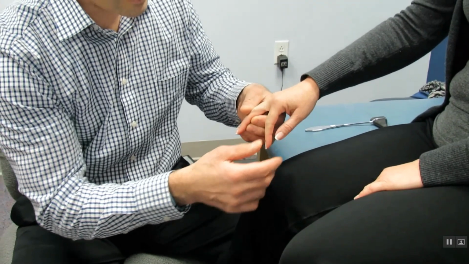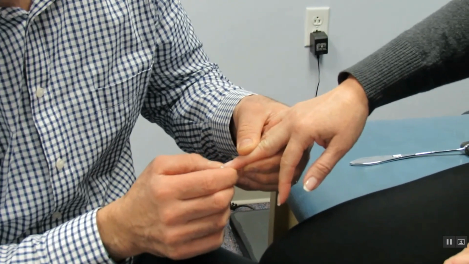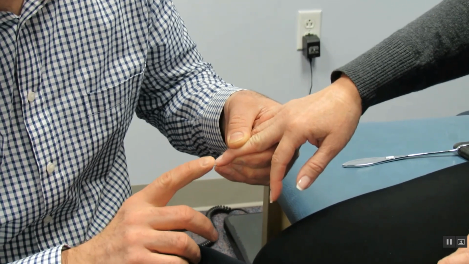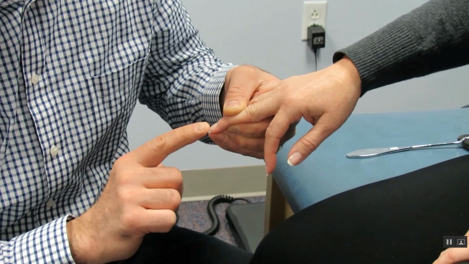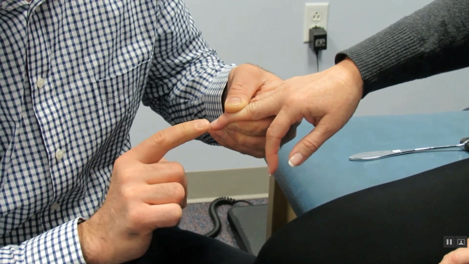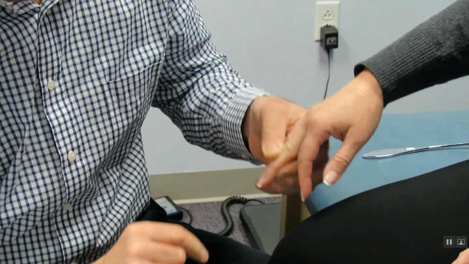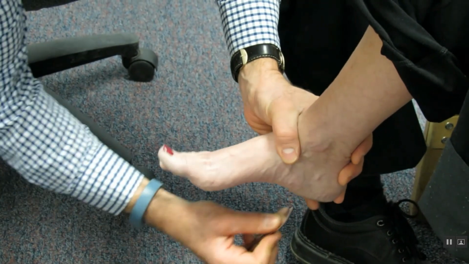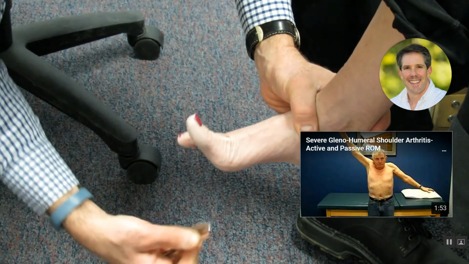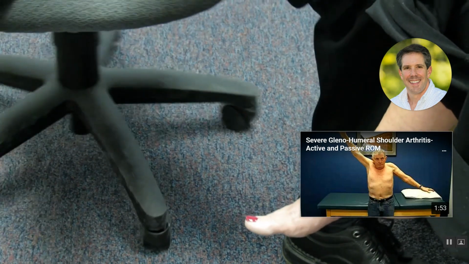This is the Hoffman sign. You hold the IP and just get the DIP and you flick it, looking at the thumb and index finger. Normally they wouldn't do anything. With the reflex, they come together like this, slightly. They approximate each other. That's an upper motor neuron problem in the upper extremity. Now, that's a pretty strong Babinski reflex. See that big great toe extension there? He didn't push real hard with that either.